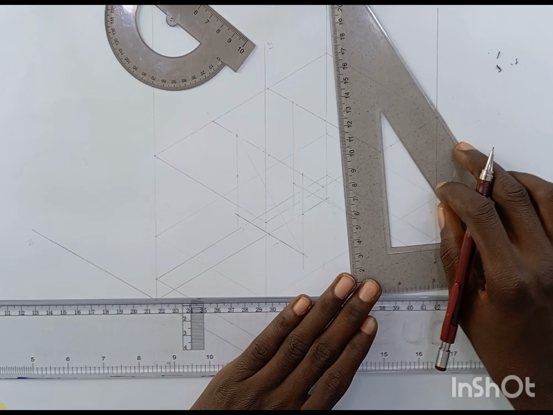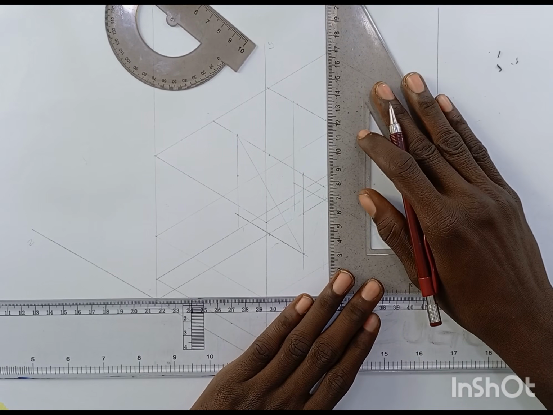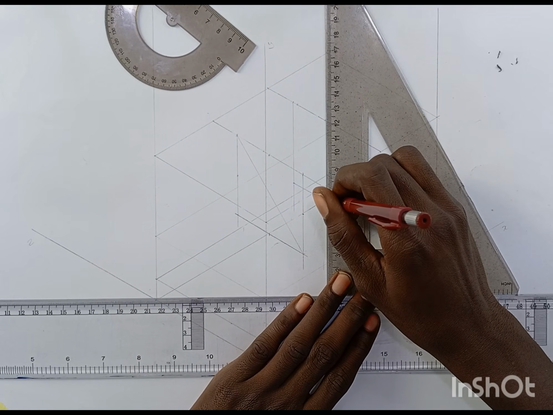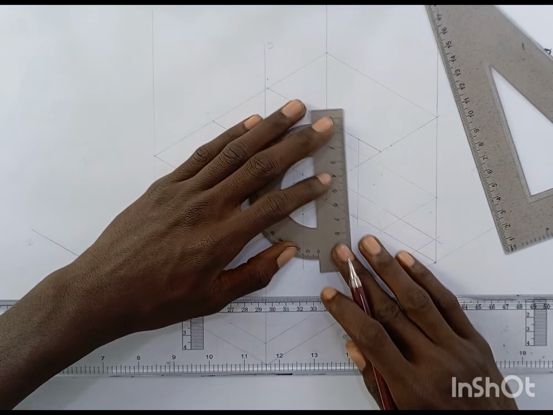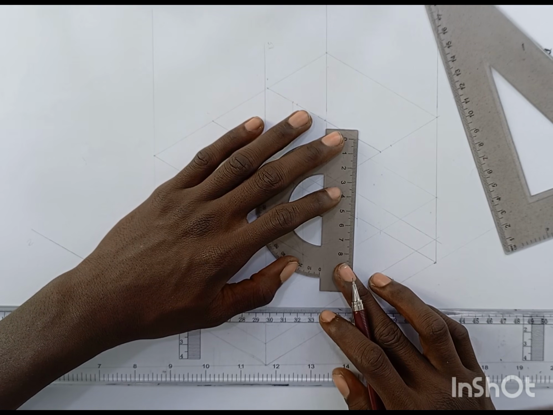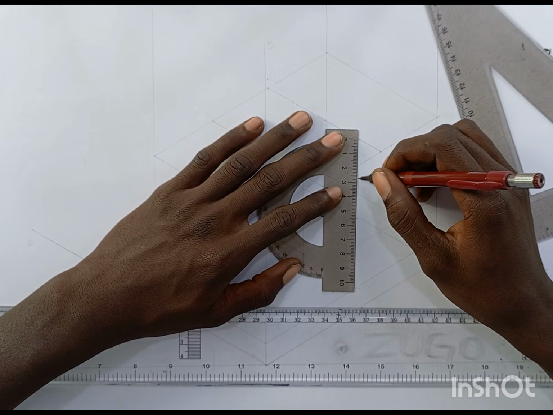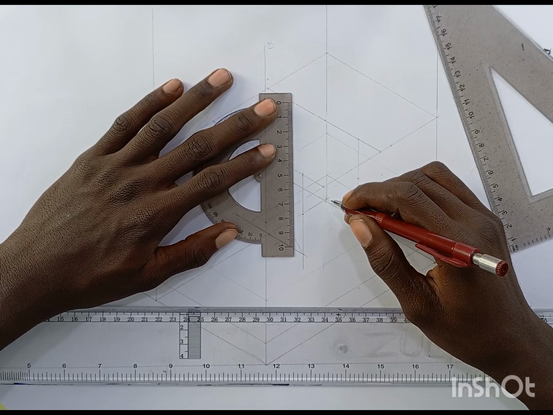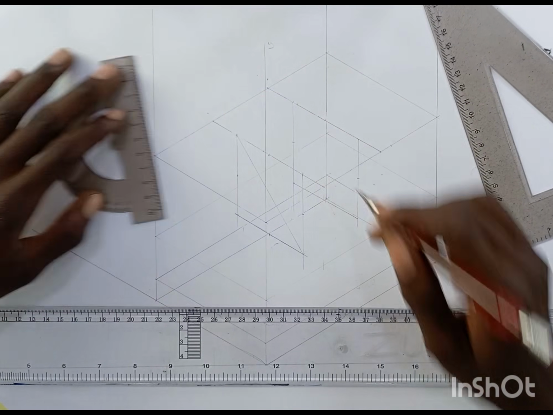Here it is. I will do the same thing on the other side. Here, I will project this center point down. Here it is. And then, in this line, I'm going to measure 27.5 also to have my half of the cylinder, half of the diameter. Here it is. The same thing with this. Okay? So now, here they are.